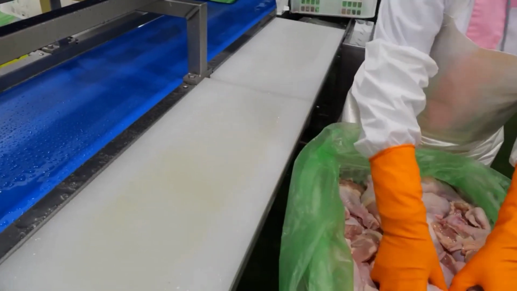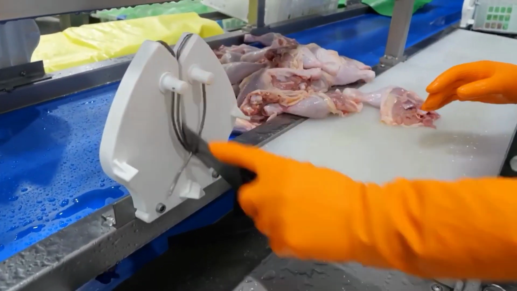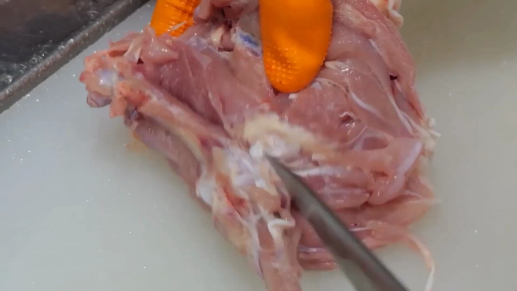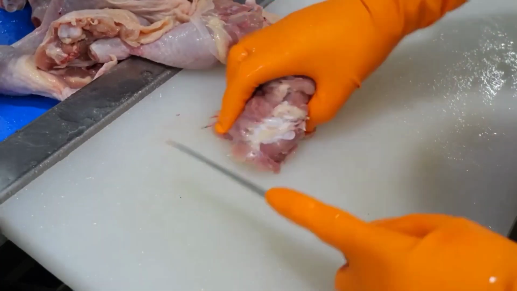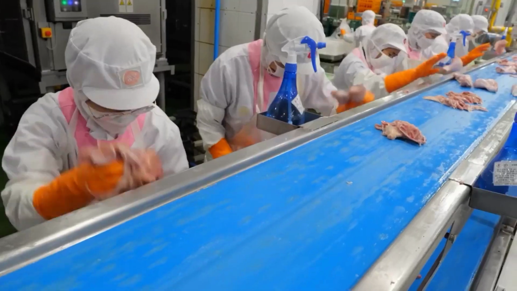To create minced chicken from chicken legs, workers manually trim the flesh. After that, the chicken meat mass is packed, frozen and sent to the warehouse in anticipation of being sent to manufacturers of sausages.